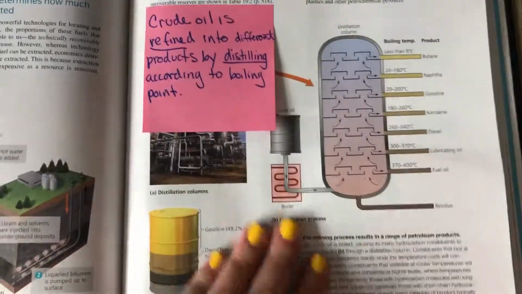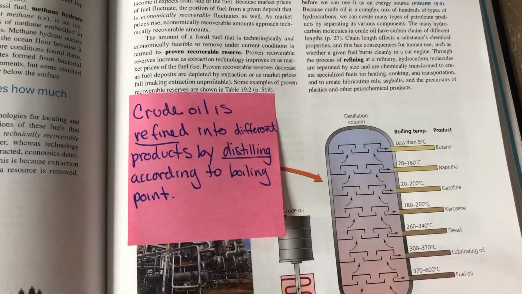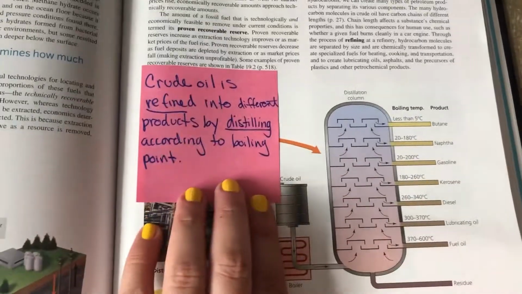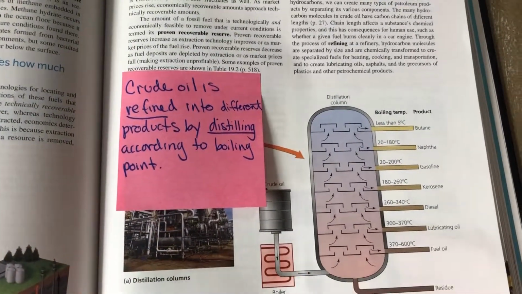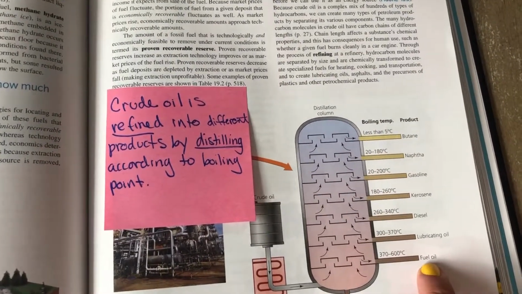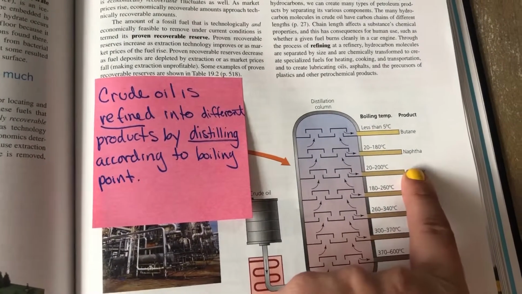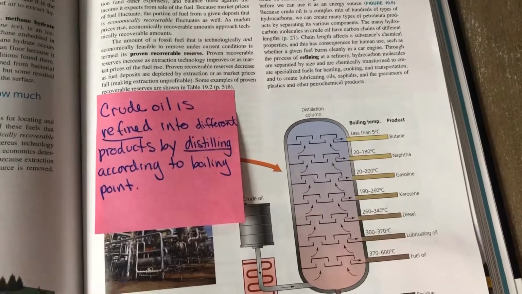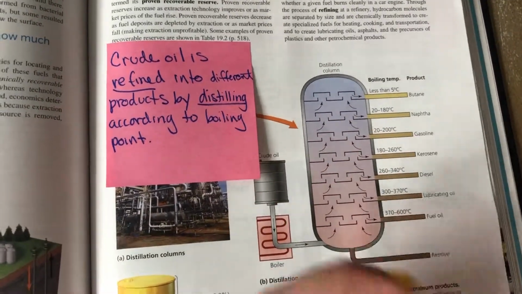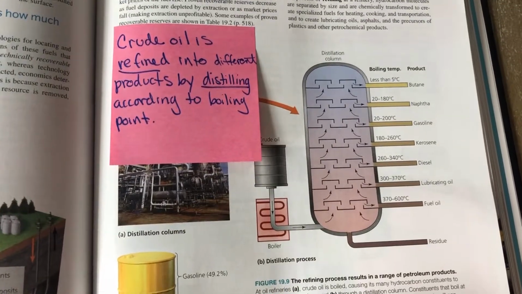All right. So crude oil is refined into different products by distilling it, and every single one has a different type of boiling point. So you can think of the crude oil as the raw material, and then we can distill it to create all these different types. All right, so fuel oil will have a boiling point of 370 degrees Celsius. You have your diesel, your kerosene, your gasoline, and so forth. So just make sure you realize that crude oil is the original, and then we have all different types. But they all, at the end of the day, are considered a type of oil or petroleum.